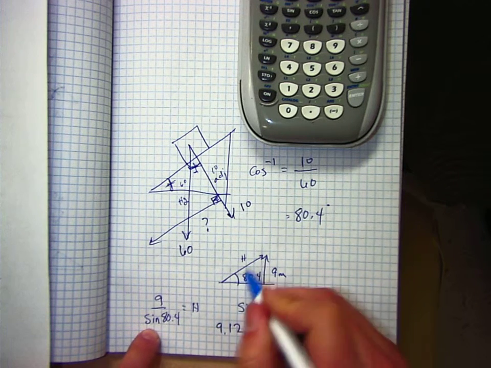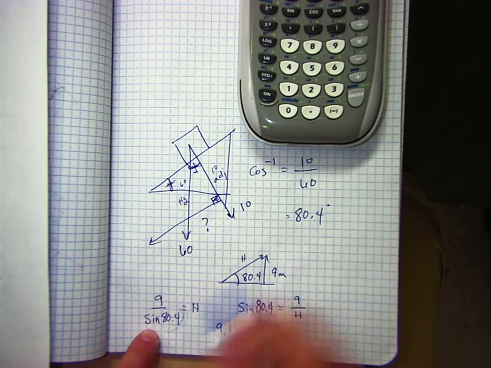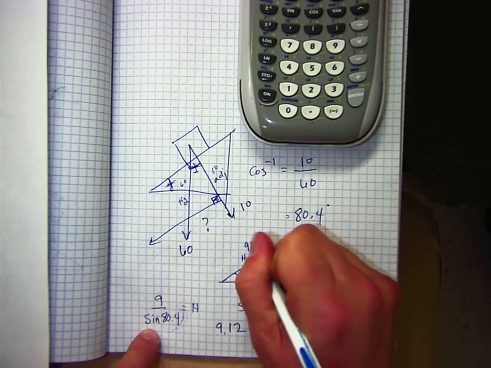We know that the ramp length is 9.12. That's the hypotenuse, 9.12, which makes sense because an 80-degree angle is really, really steep. We know that it's 9 meters up. It's only 9.1, so it's basically not even a ramp.